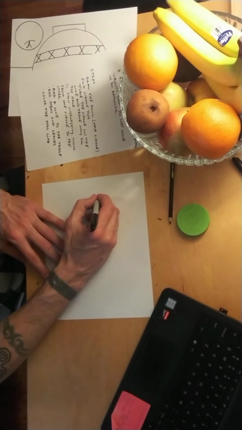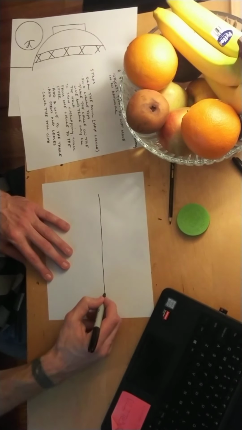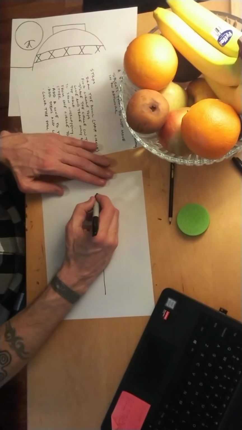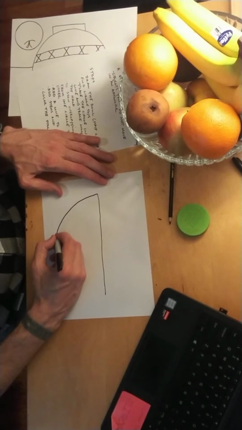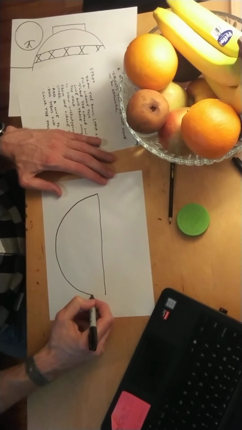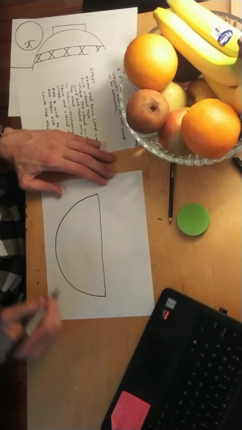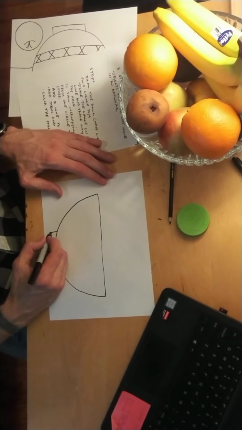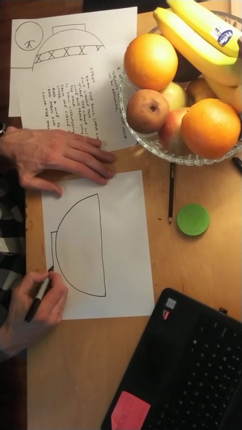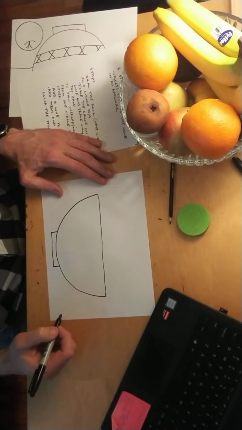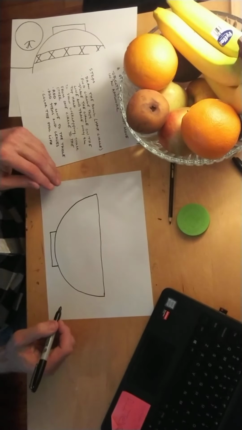So we're going to start with a half circle for the bowl. So a straight line. We're going down near the bottom of our paper. Bring it back up and we have a semicircle. Underneath, we're going to add for the base a small rectangle. And next, we're going to do some tracing.